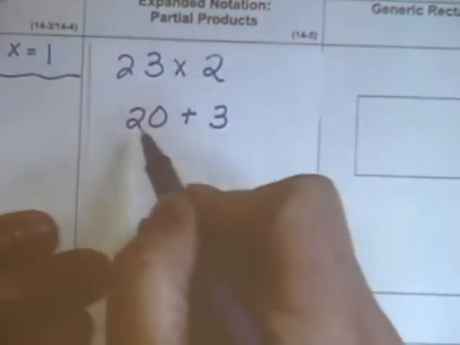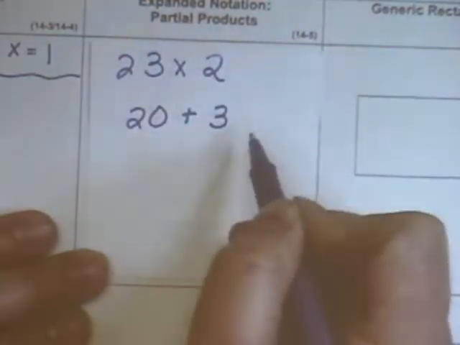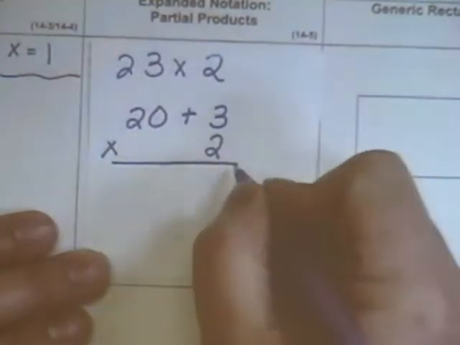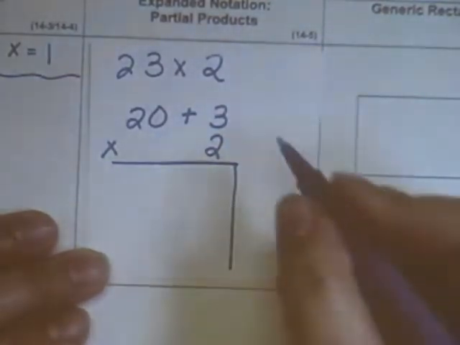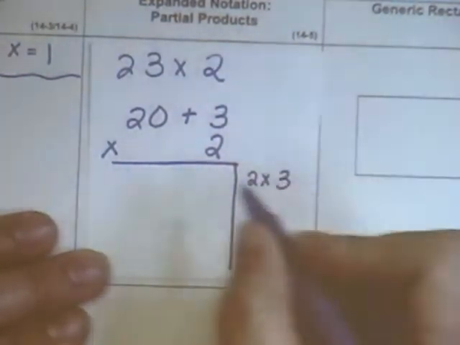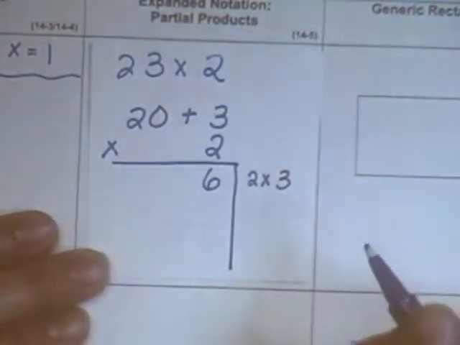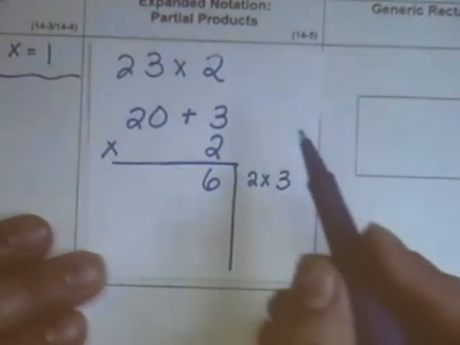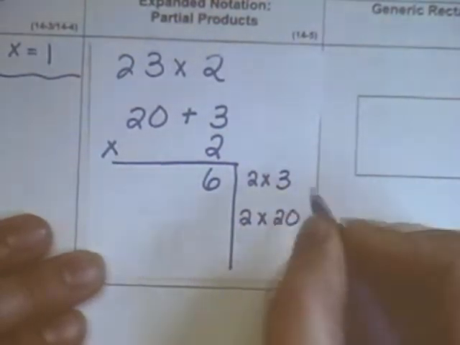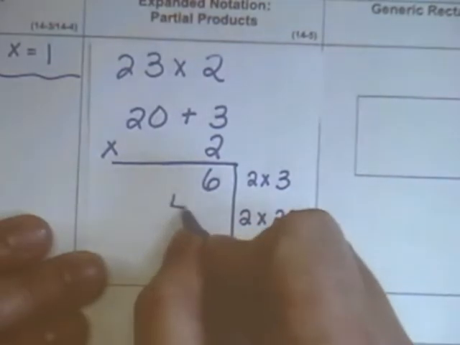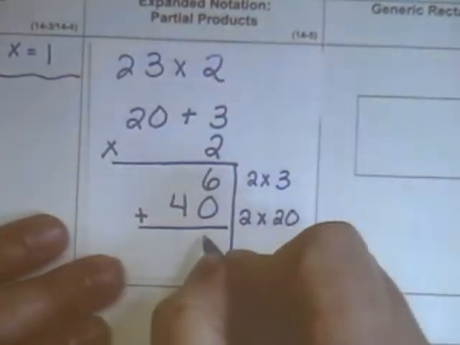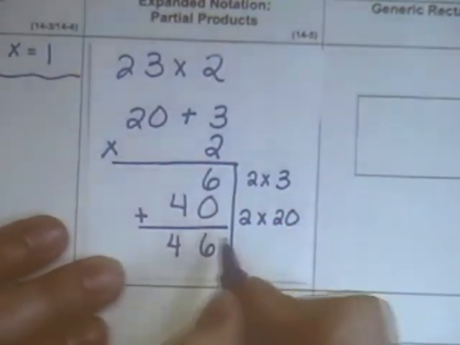23 times 2 is saying this expanded notation, 20 plus 3, 2 times. The first problem I'm going to do within this problem is 2 times 3. 2 times 3 is 6. Now I'm going to move on to my tens. 2 times 20 is my next problem. 2 times 20 is 40. Together, when I add them up, I have my same answer, 46.